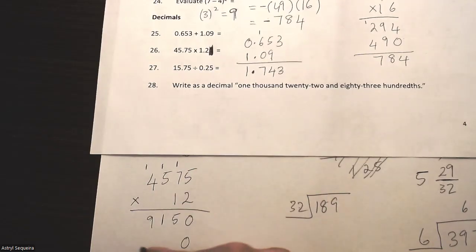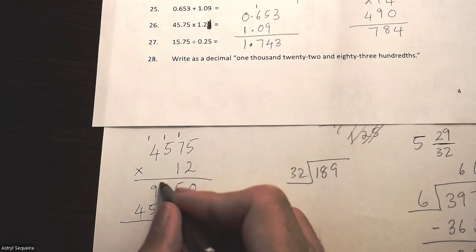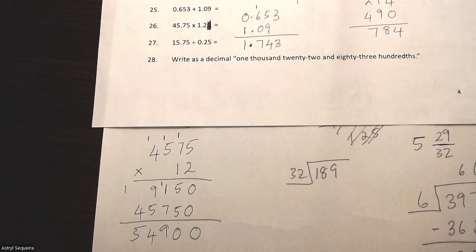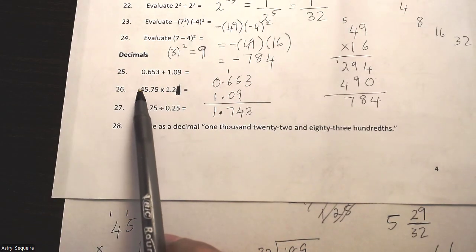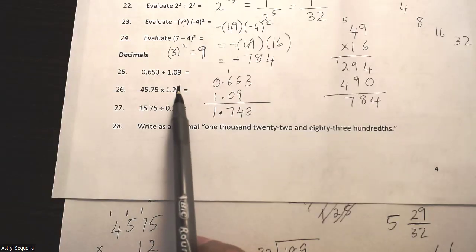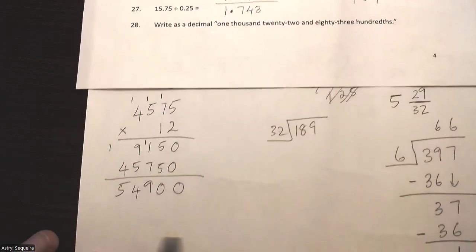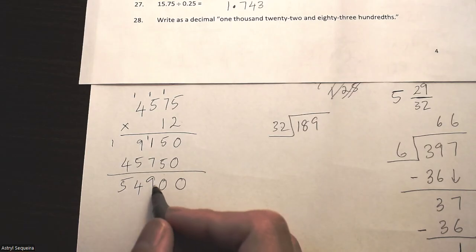Placeholder 0, multiply all of those by 1. Then let's just add this up. So now that I've got this number here, 54900, I just have to add the decimal place to it. So looking at my original question, in the first number, I have 2 decimal places. Second number, I have 1 decimal place. So in total, I have 3 decimal places.